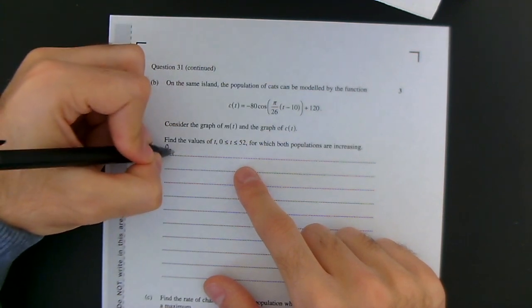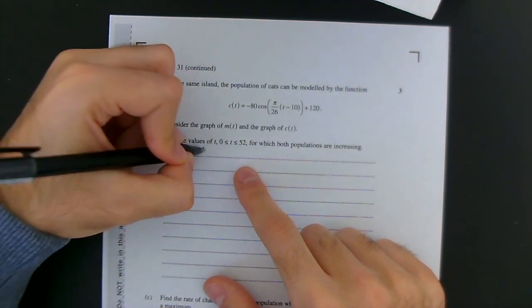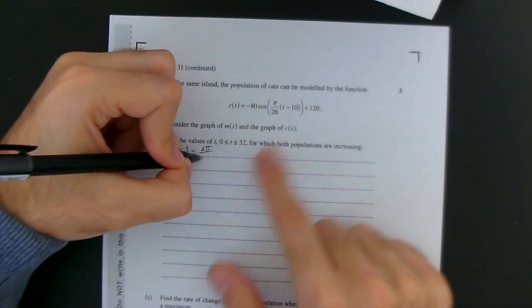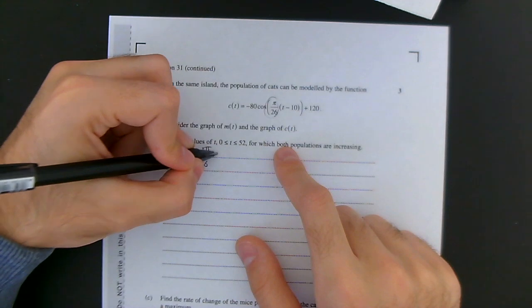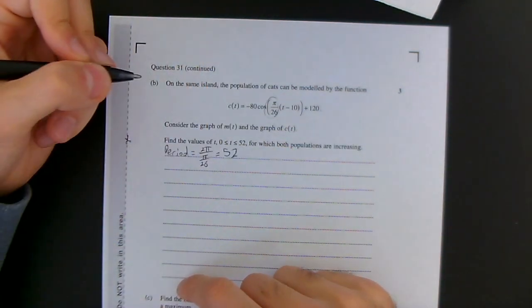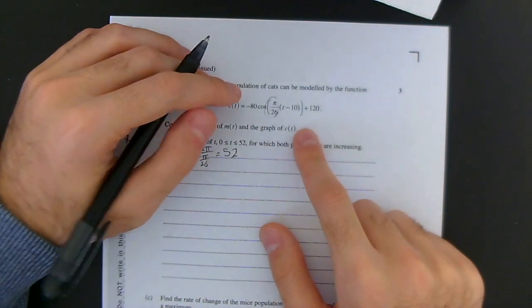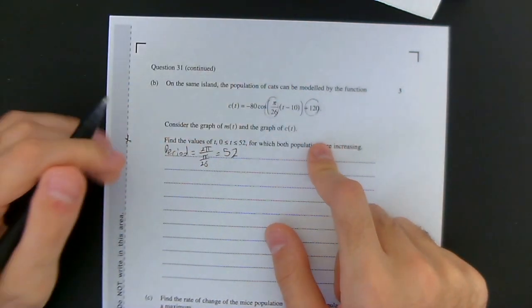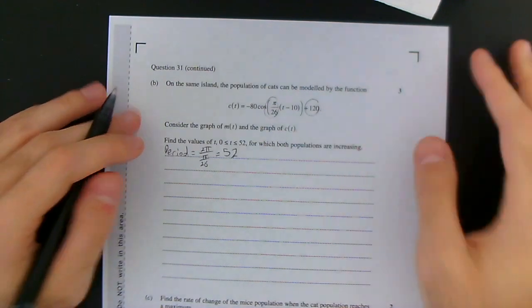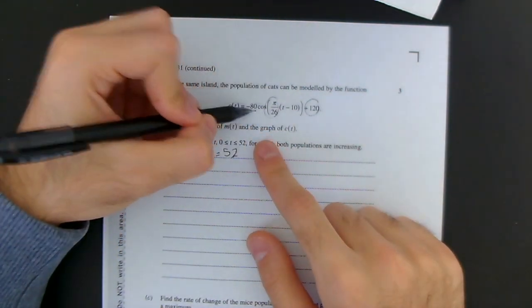Okay, so the period is equal to 2 pi on b, which is pi on 26. So 2 pi divided by pi on 26, and you get a period of 52. Okay, and then what we need to know is that this 120 here is our center line, as we had in part A, and 80 is going to be our amplitude.